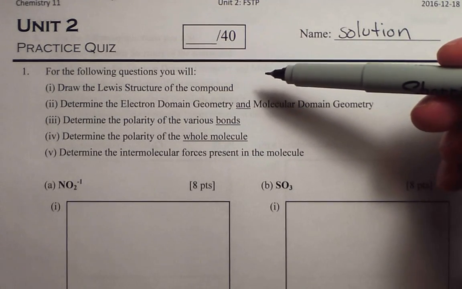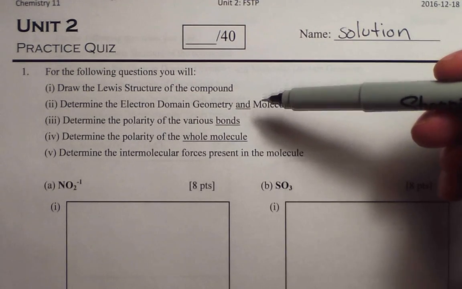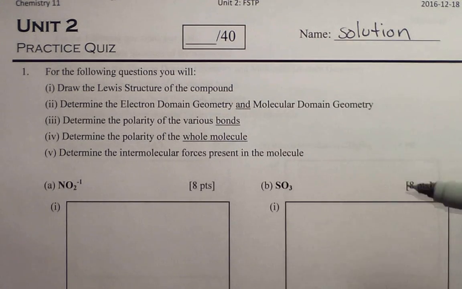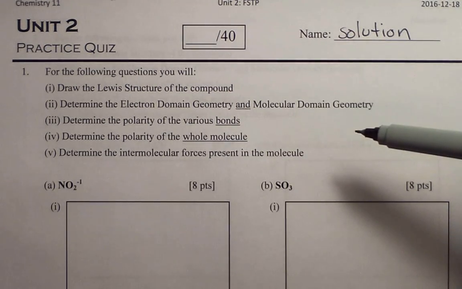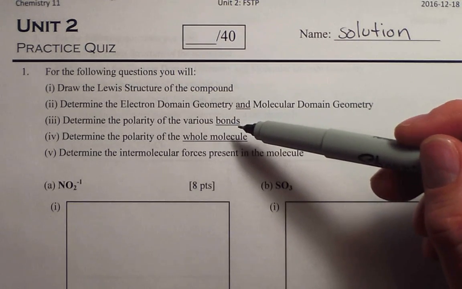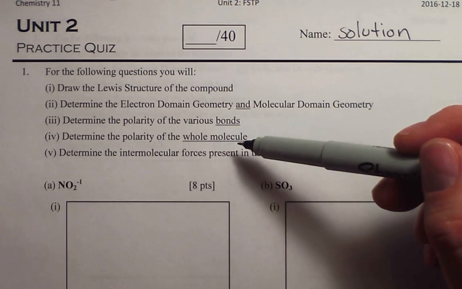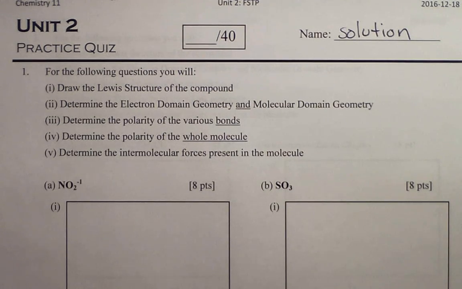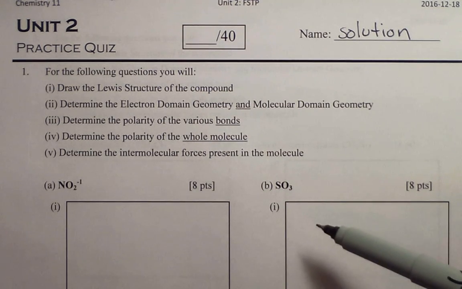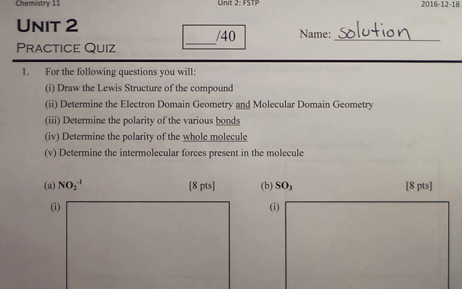It says, for the following questions, you will draw the Lewis structure of a compound, determine the electron domain geometry and molecular geometry using VSEPR, or valence shell electron pair repulsion theory. You're going to determine the polarity of various bonds, and the polarity of a whole molecule where appropriate. And finally, you will determine the intermolecular forces present in the molecule. I have picked 4 molecules in this practice, just because there are 4 polar ones or 4 non-polar ones doesn't mean that that is what you would see on the quiz. Any of them would be fair game.